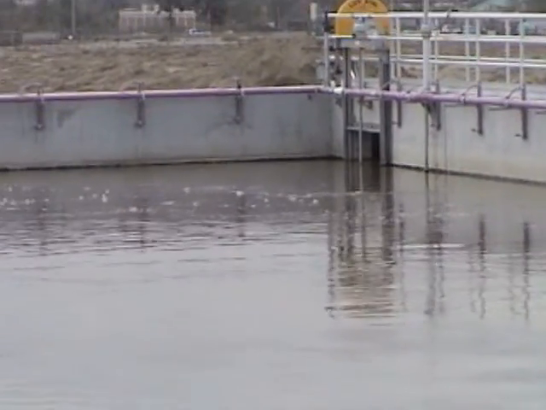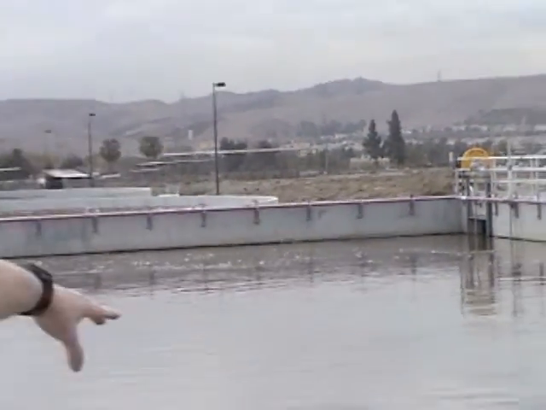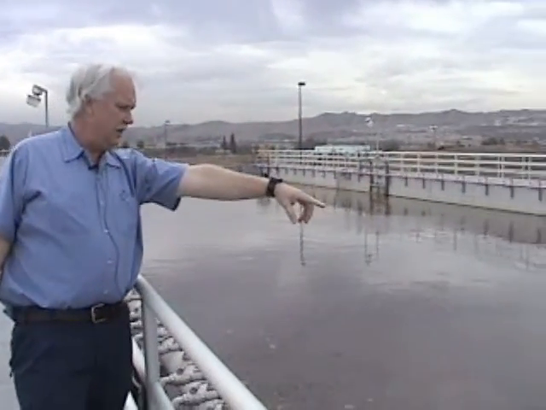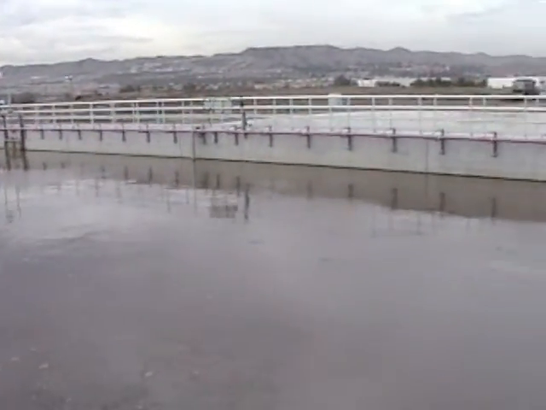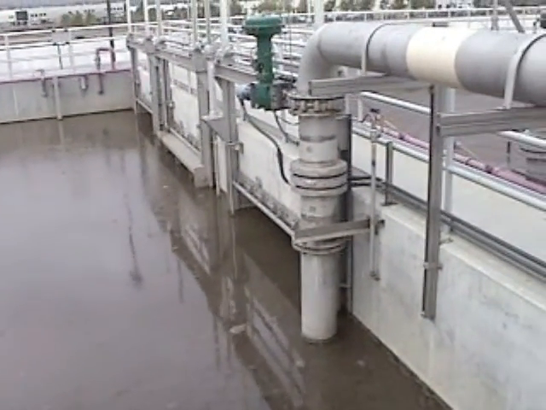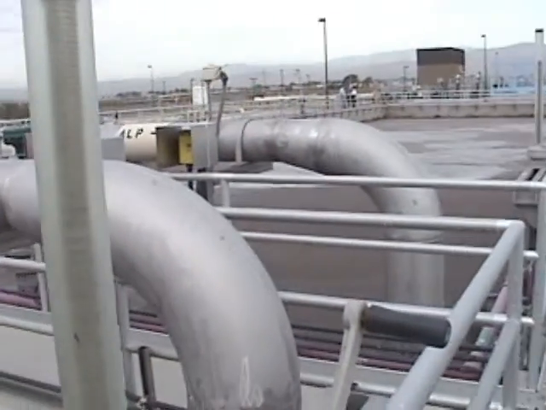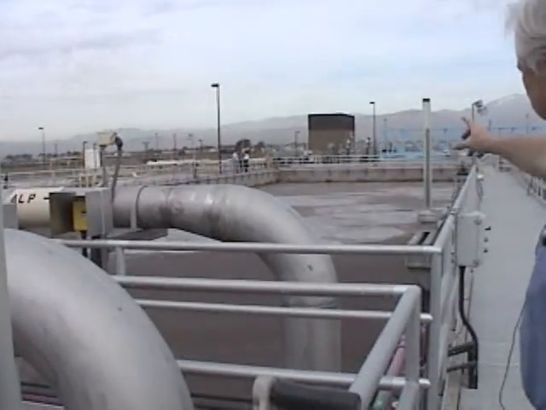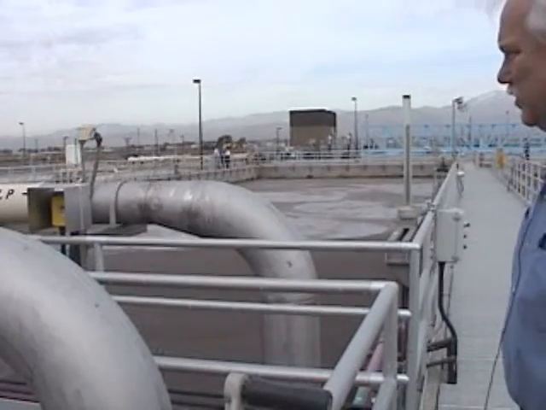The flow then travels along through here, through an anoxic zone, through these 2 channels right here, and then it's going to go down and around, underneath this catwalk and out that way where we aerate it. These are oxic zones.